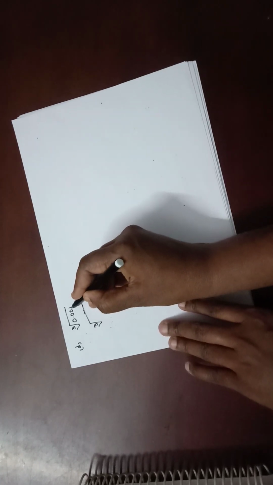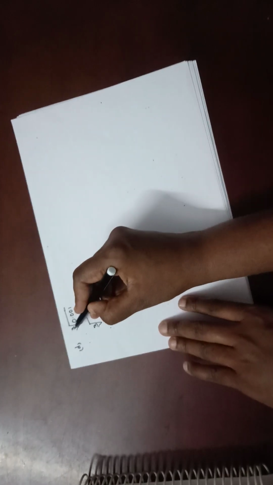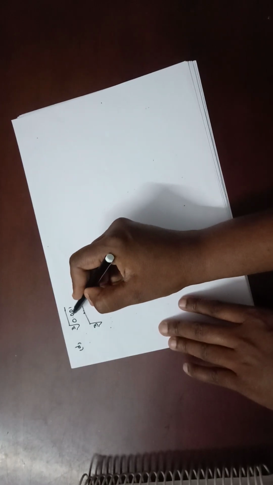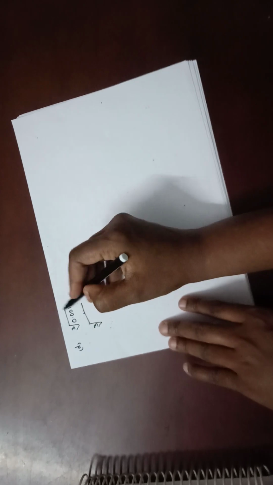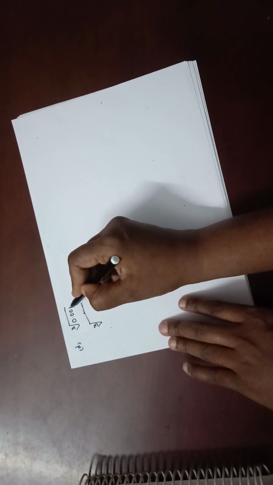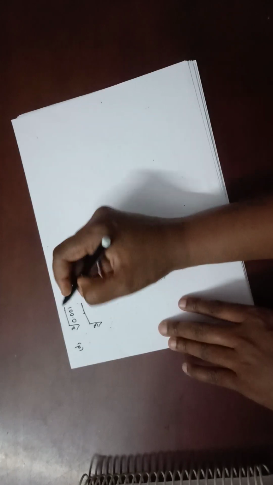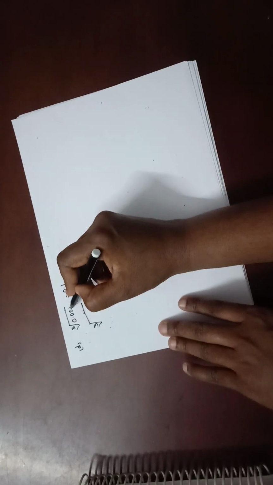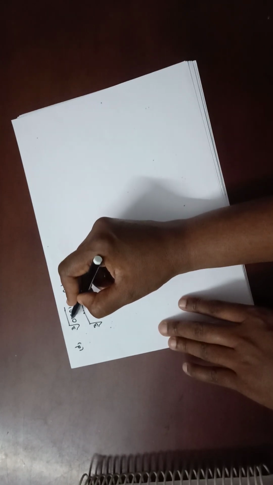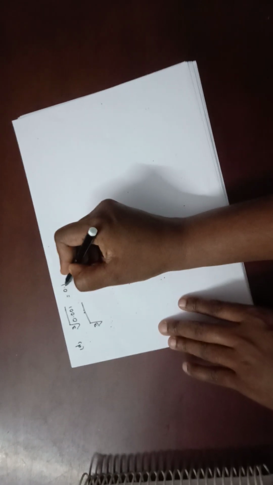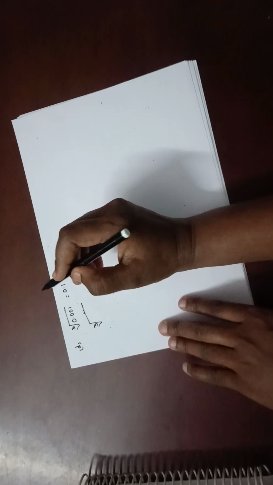By seeing the question we can say, cube root means 3 decimal places will become 1 decimal place. The cube root of 1 cube is 1, so directly you can say 0.1.